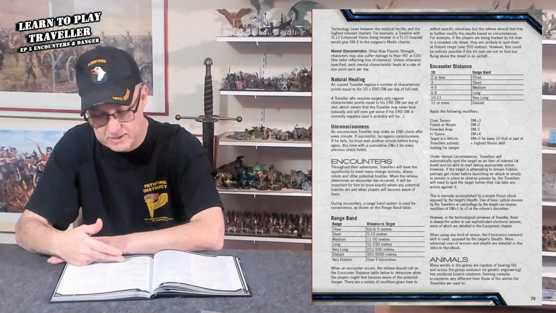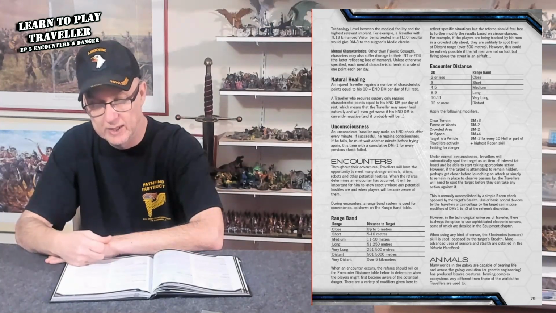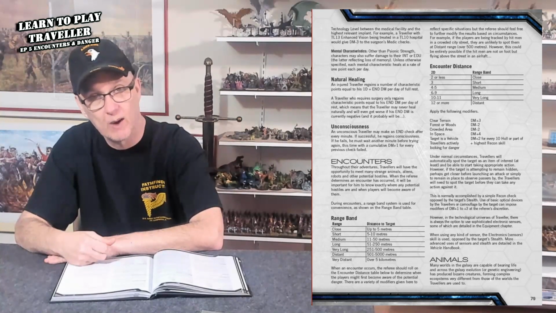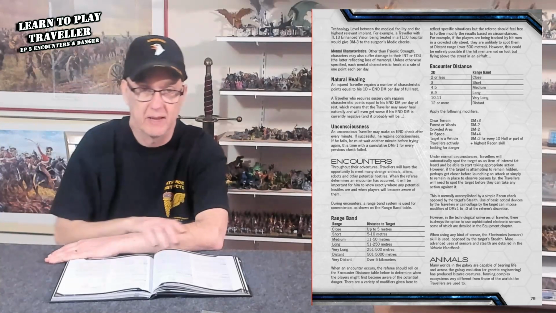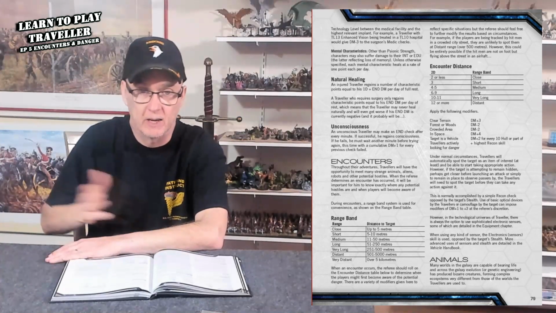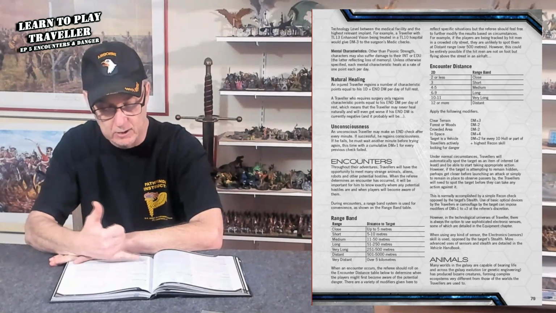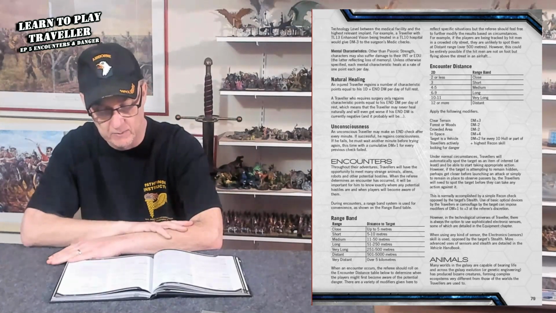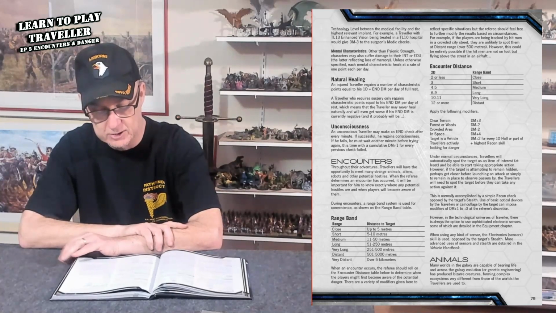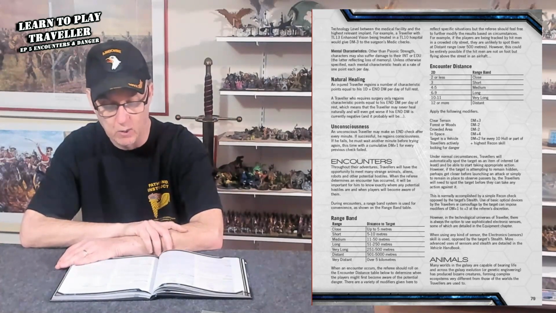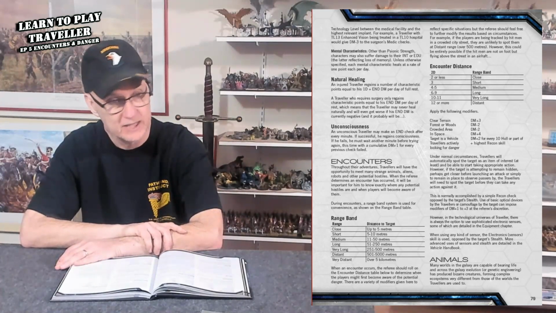These range bands only really apply to encounter distance, not your weapon ranges. Weapon ranges are based on the weapon itself, and that was talked about in combat. You've got your range bands right here, with close, short, medium, and all that, with their number of meters. And this is assuming you're out in the wilderness, or maybe in a city or something like that.